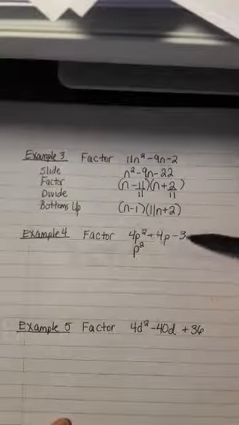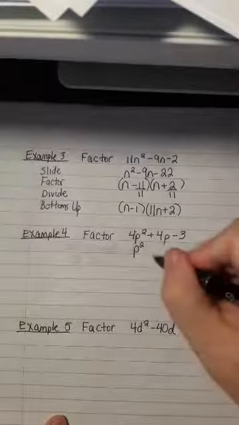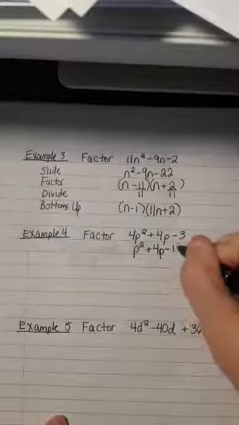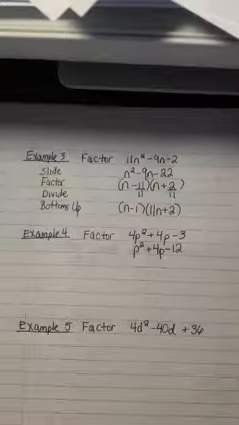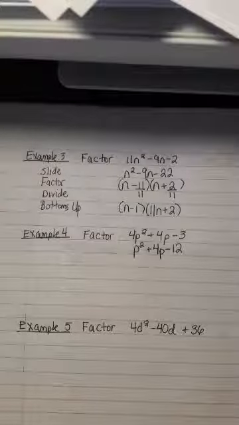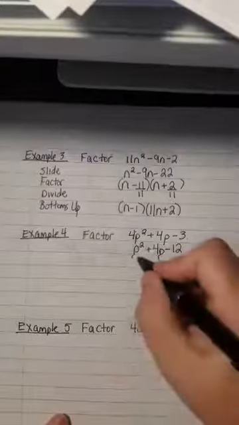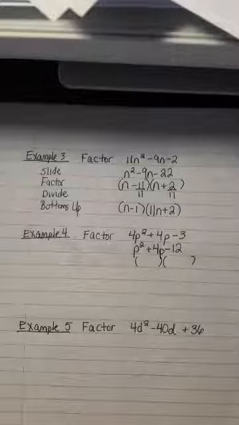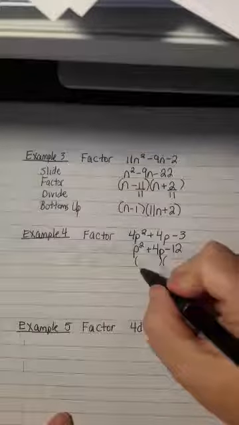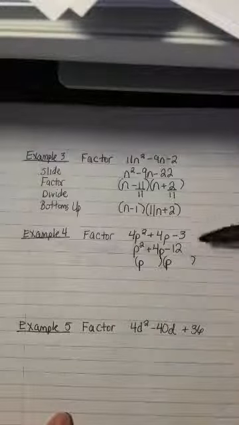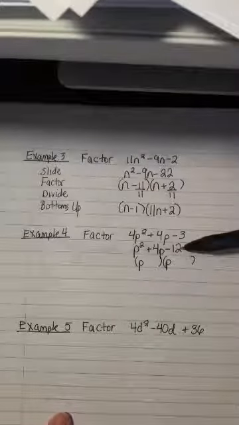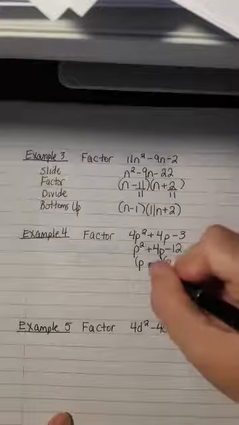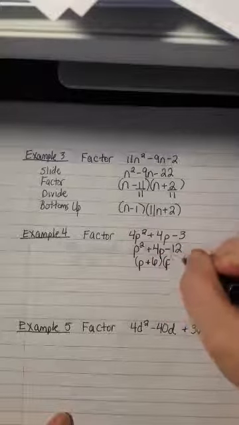You take the 4 and you multiply it to the end by negative 3, and you get p squared plus 4p minus 12. And now we're going to factor. So that's going to be p and p. And then multiply to get negative 12 and add to get 4. So that's going to be 6 times 2, and we'll use a plus 6 and a minus 2.